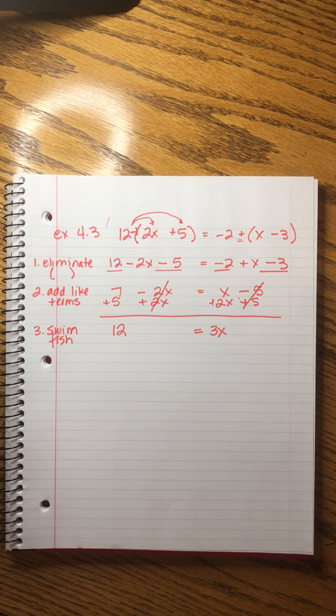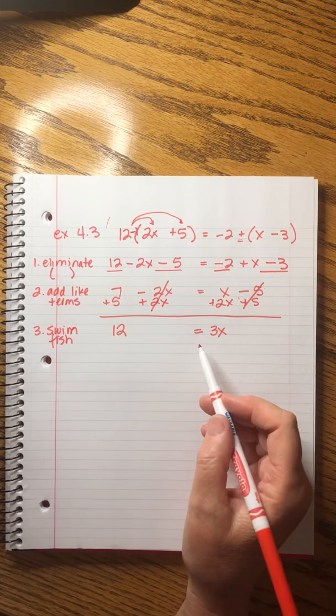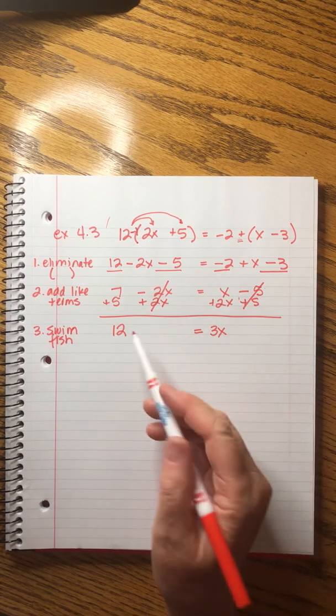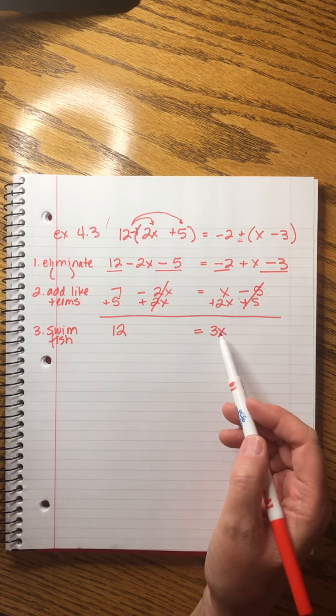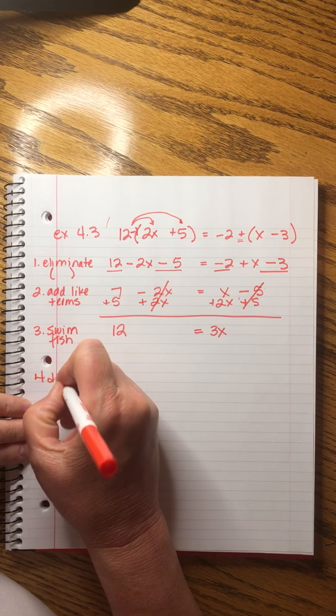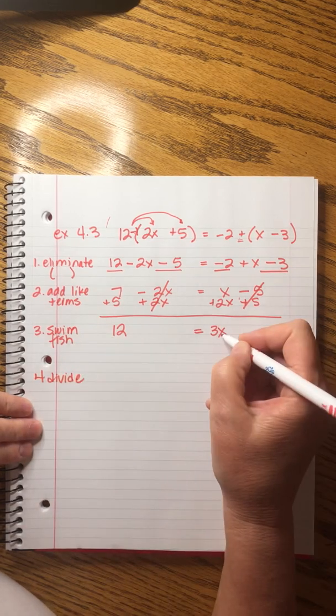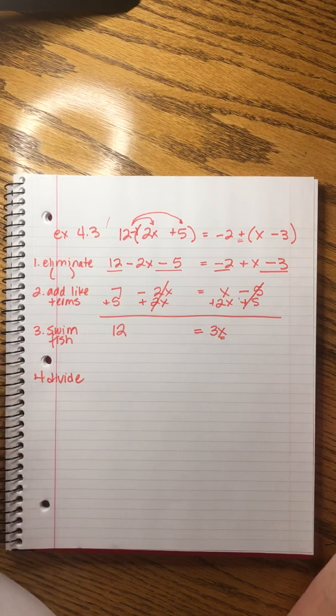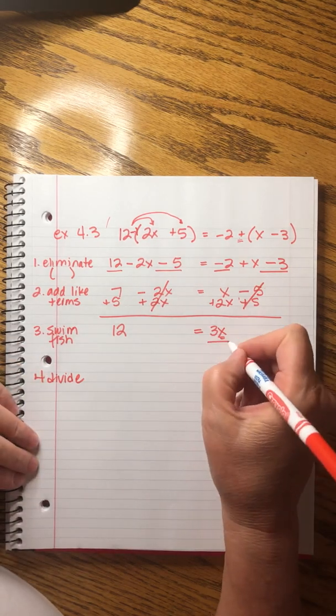Okay, so we swam our fish so that we've got plain numbers on one side and variables on the other side. And then the last step is to divide. Here's our x. We always pay attention to our x and say, what do we need to do to get our x by himself? We're going to have to divide by 3.